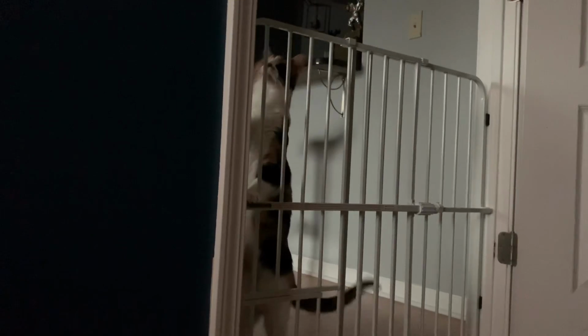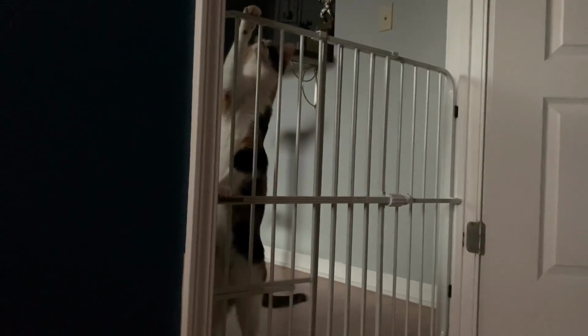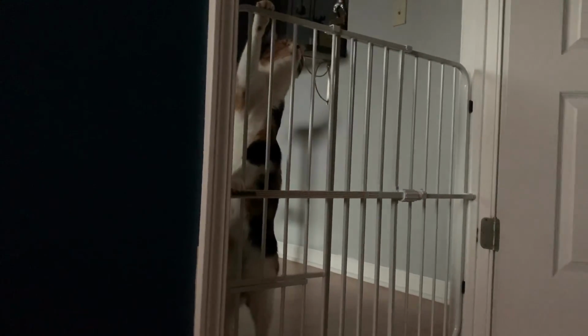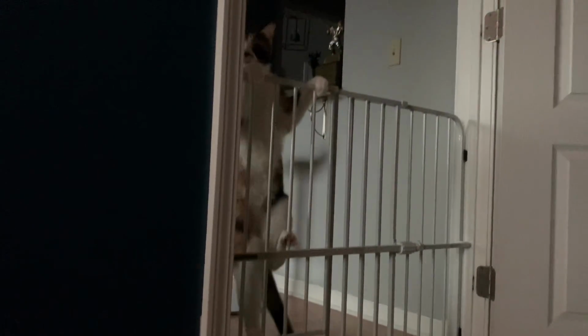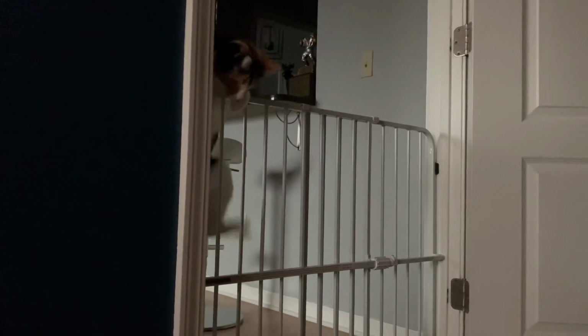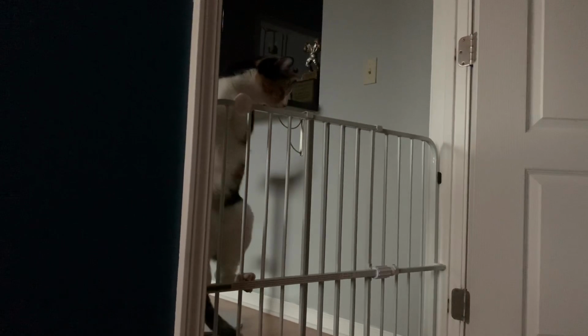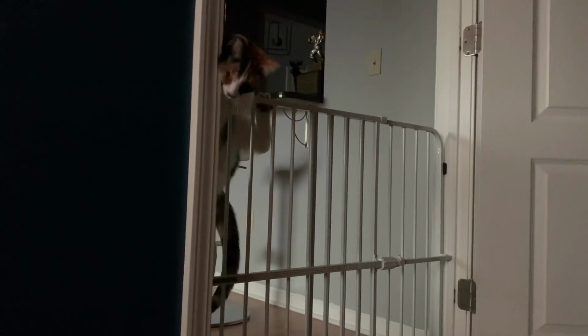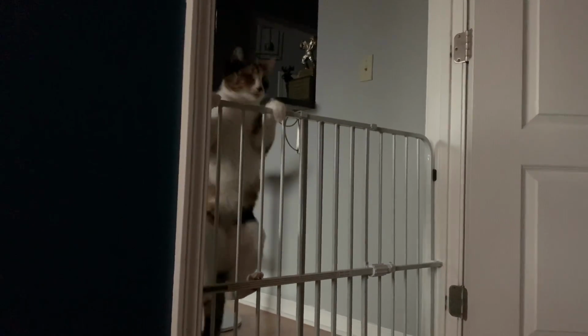He's gonna go for it again. He's going for it again. Come on, Roo. He's going for it. He's going for it. Here she goes. Come on, Roo. You can do it. Come on, Roo. Roo, you almost had it, Roo. What are you doing?